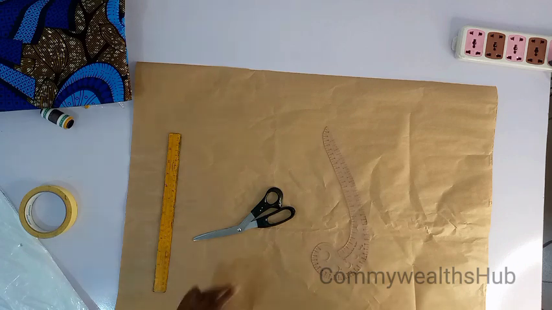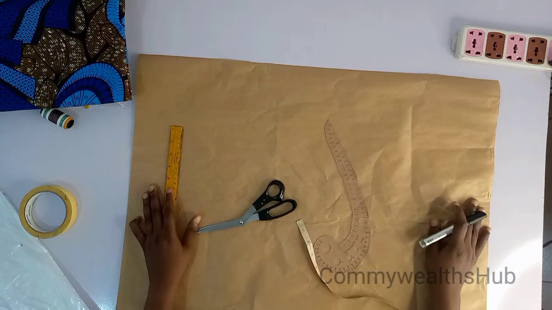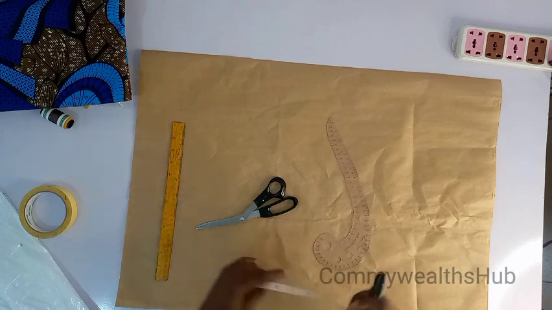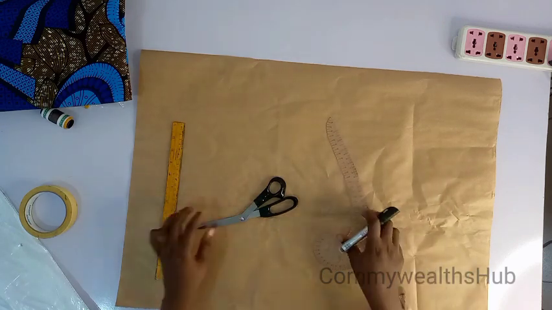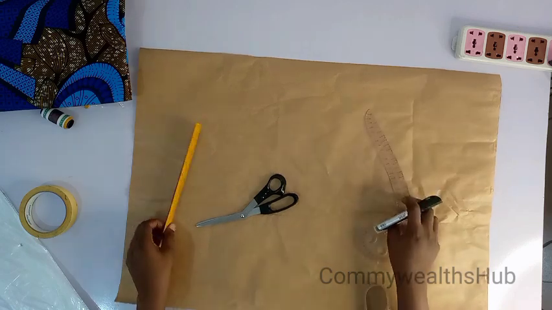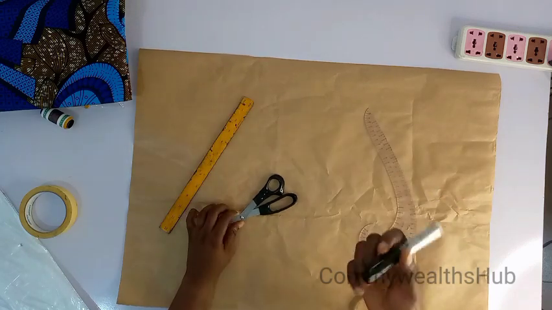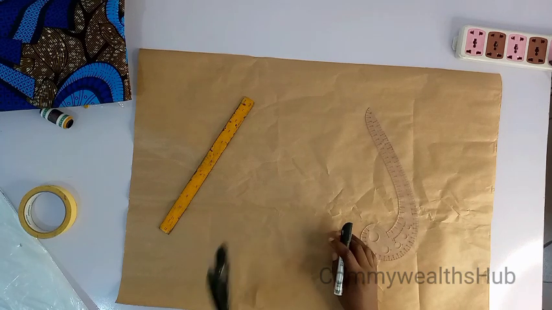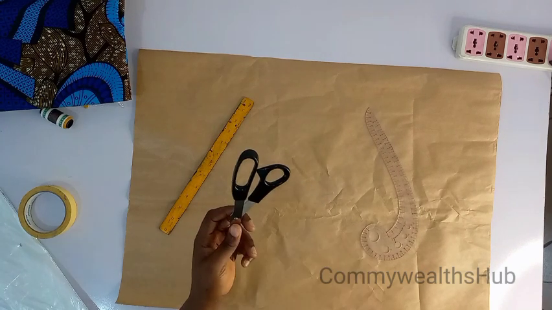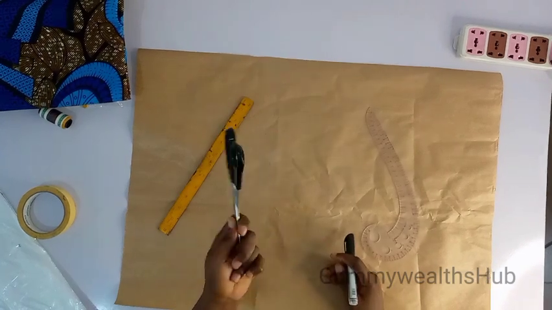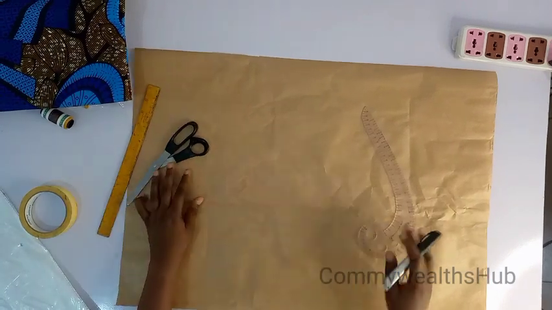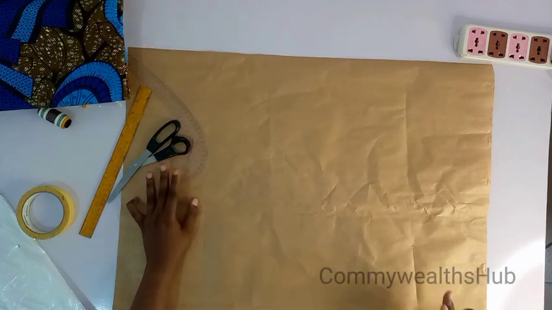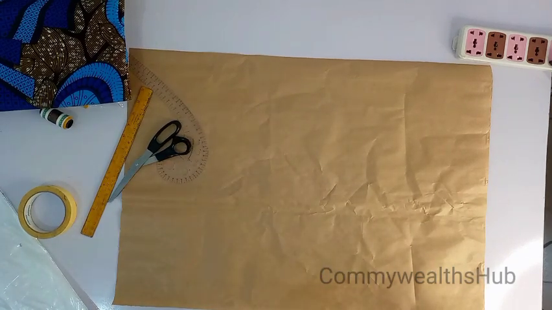So to draft our basic bodice pattern, all we need is our measuring tape, our armhole curve, our ruler, our marker, and also our scissors. Yes, so I'll be teaching us in the simplest way possible.